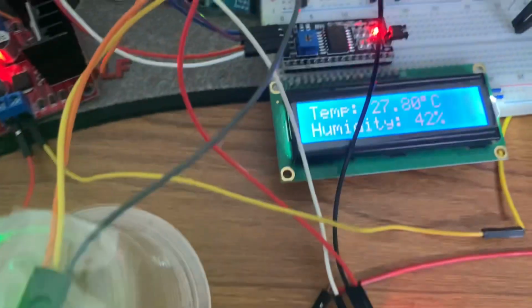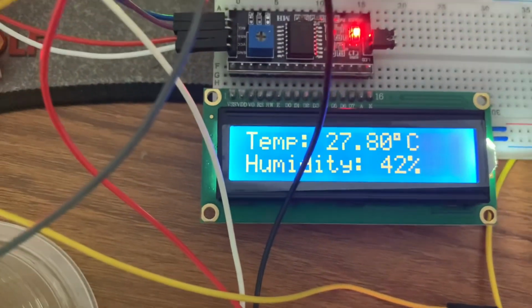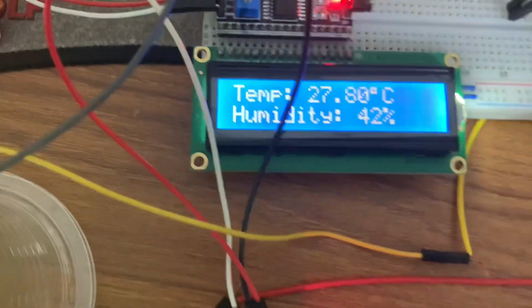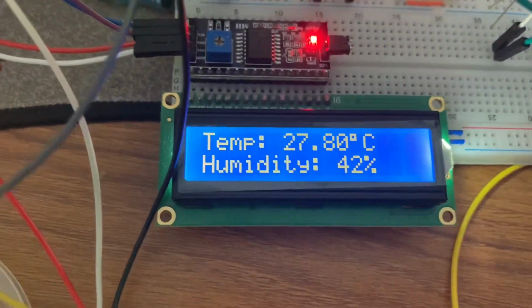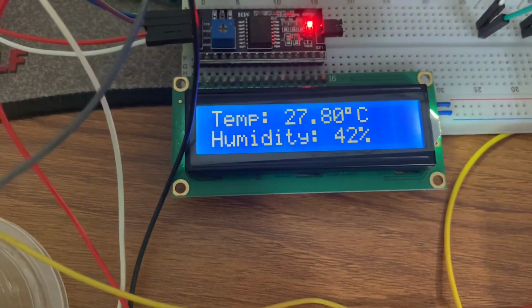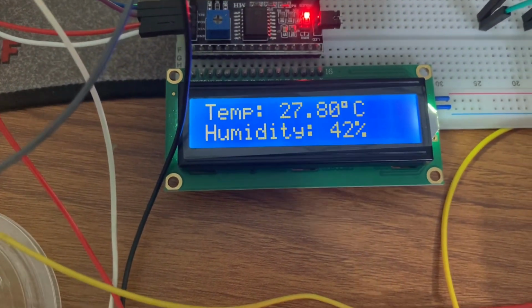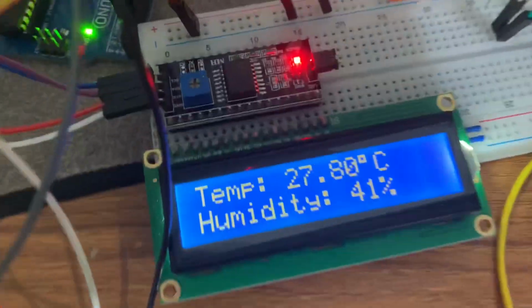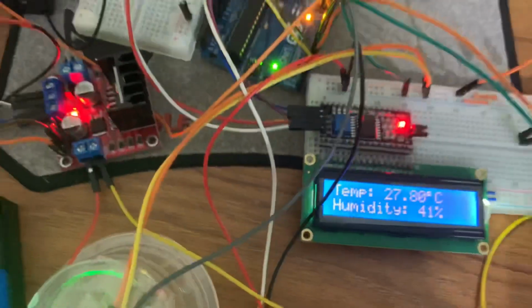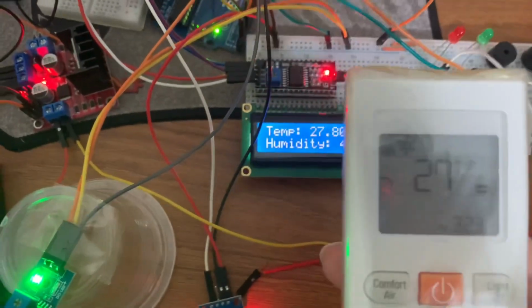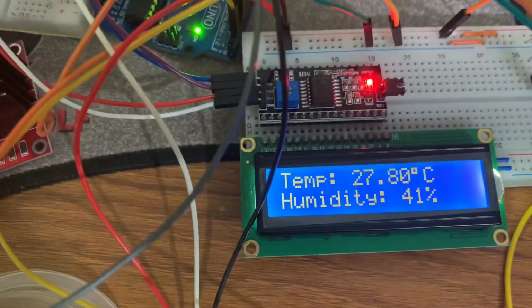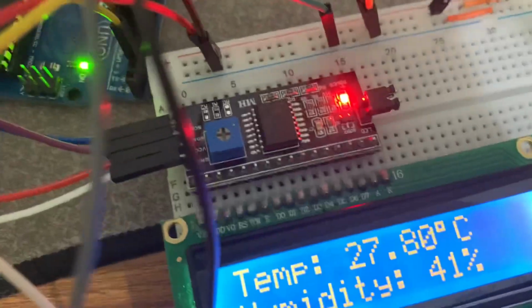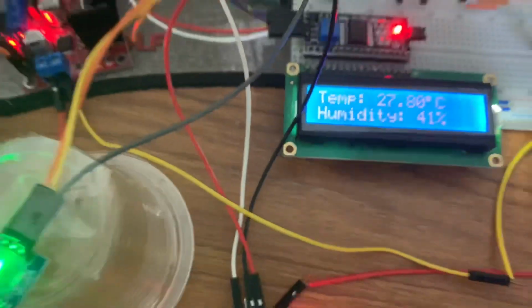And then you can see that I have the LCD display that is currently showing me the room temperature as well as the humidity of my room. Let me keep the wire away so that you can see it clearly. Right now the room temperature is 27.8 degrees Celsius and the humidity is 42%. If you want to cross check, I can show it with my air conditioning system. You can see that the temperature on my air conditioning system is 27 degrees Celsius and the room temperature is 27.8 degrees Celsius. So the reading is absolutely correct from the DHT11 temperature plus humidity sensor module.